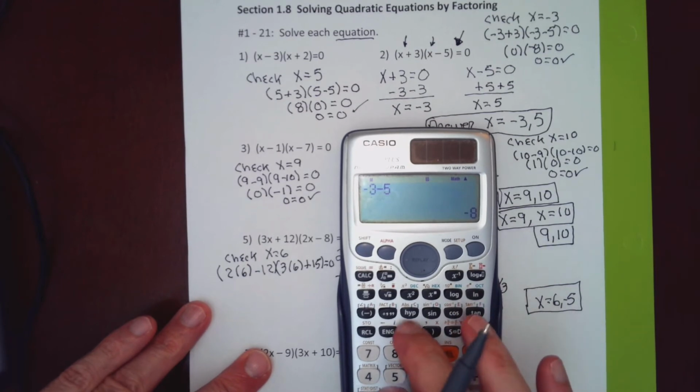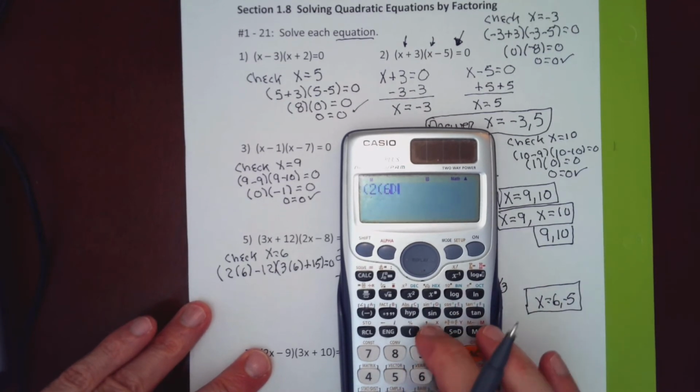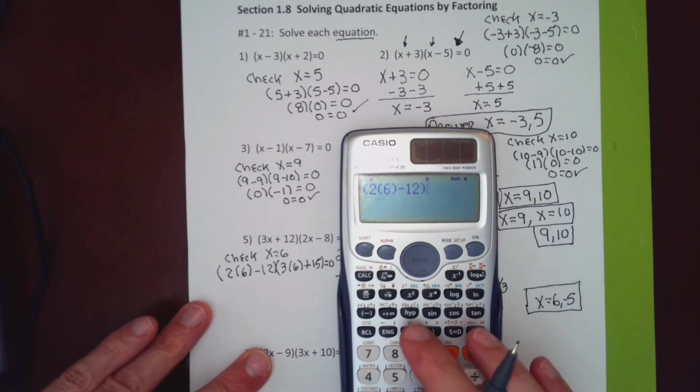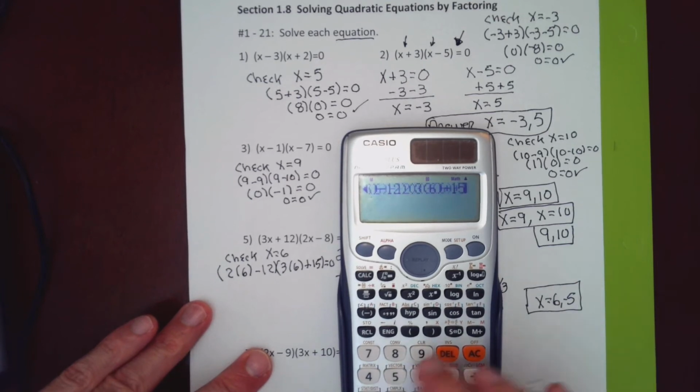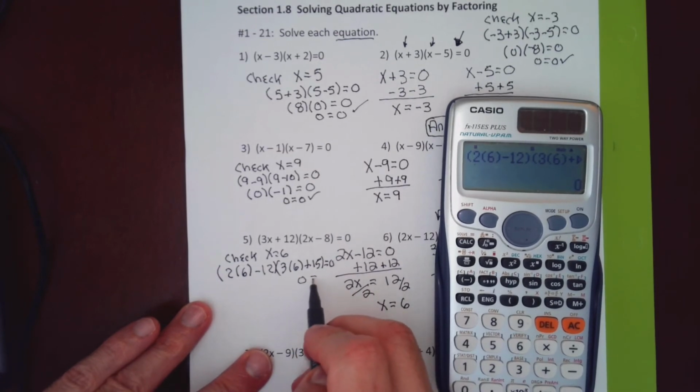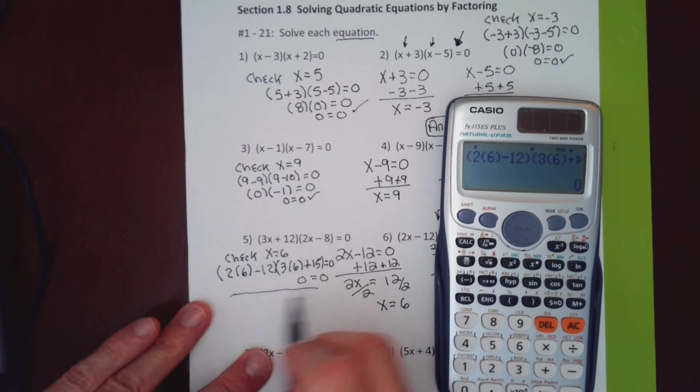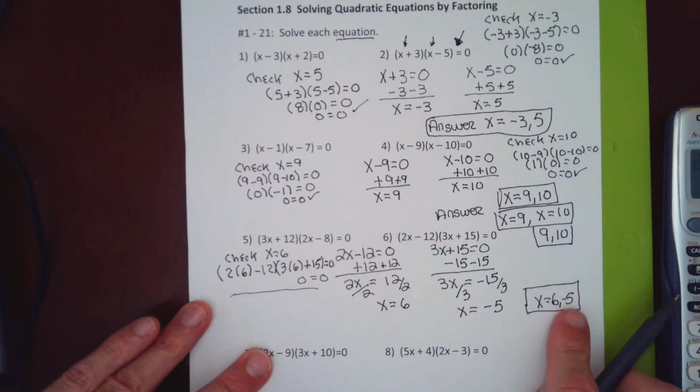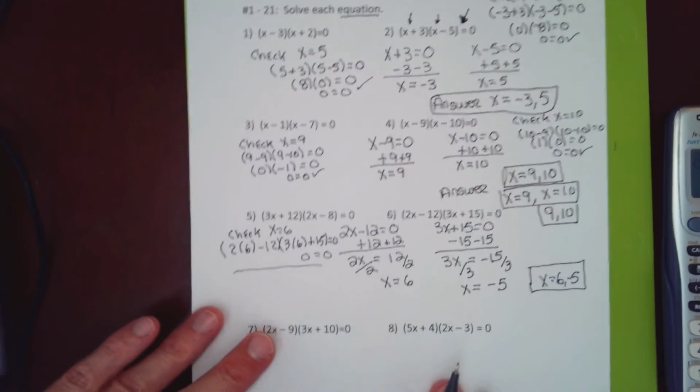I can go parentheses 2 parentheses 6 minus 12, close out my parentheses, that's the first factor, and then parentheses 3 parentheses 6 plus 15, and my parentheses. This is simplifying the entire left side on my calculator without doing any algebra by hand, and it works perfectly. The left-hand side simplifies to equal the right-hand side. I'm going to skip checking the negative 5, but I could do it the same way. I'm going to check here when I get these fraction answers for number 8.